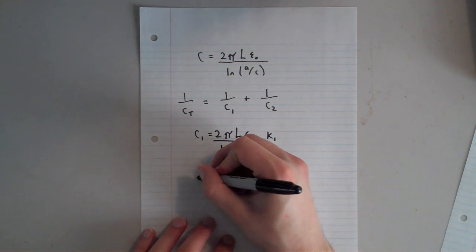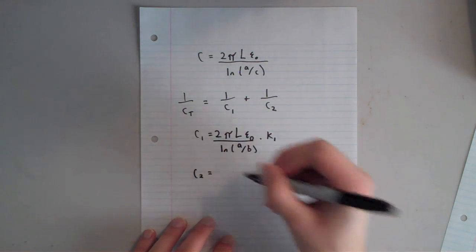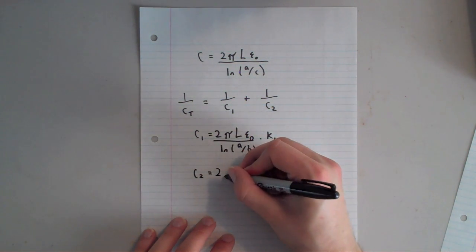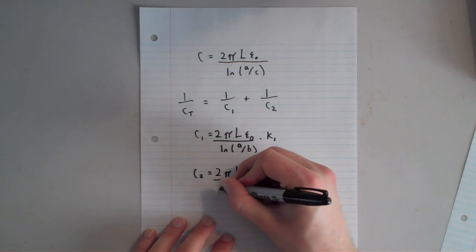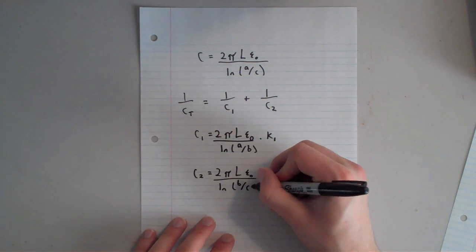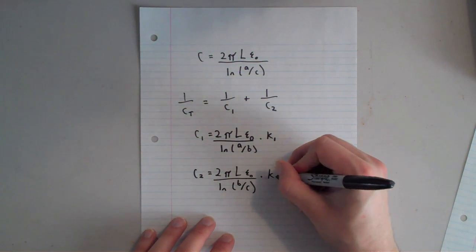Okay, so likewise, C2, the capacitance of the second ring, would be 2 pi L epsilon naught over the natural log of C over B times K2.